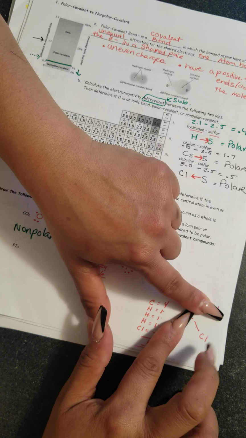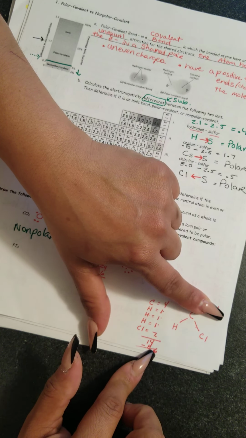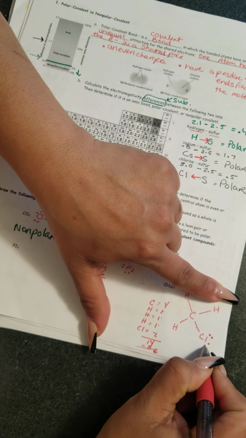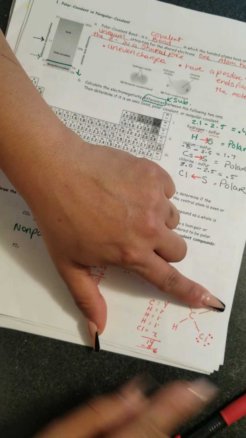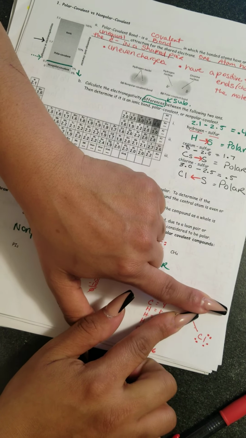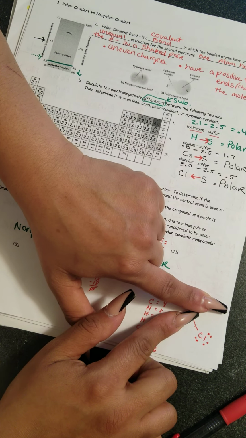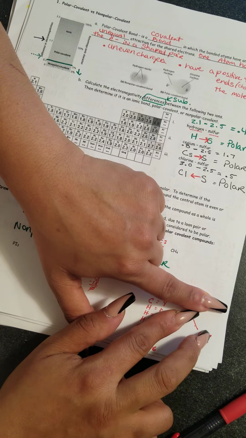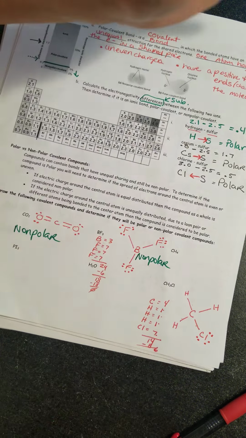So that means that chlorine is going to take the leftover. How many leftover? 6. 1, 2, 3, 4, 5, 6. And let's make sure that makes sense. Cover everything else up. Chlorine, what is the number of valence electrons he must have to achieve the octet rule? He must have 8. 2, 4, 6, 8. Bam.